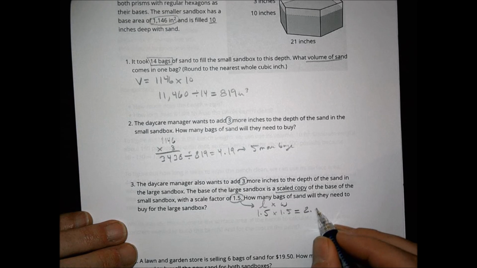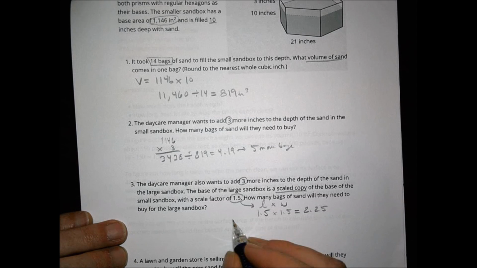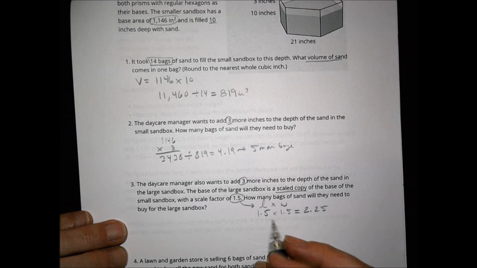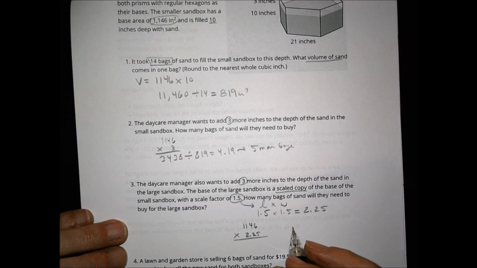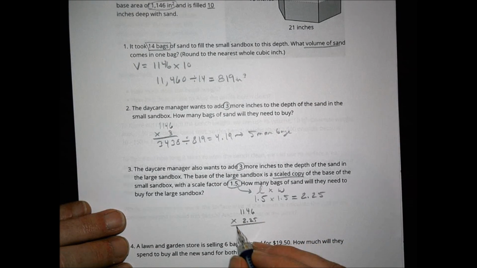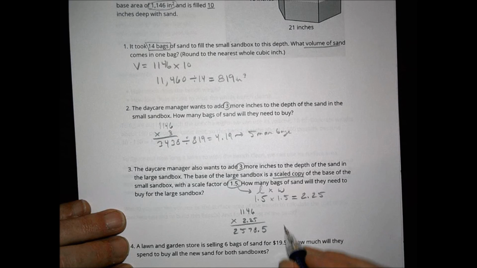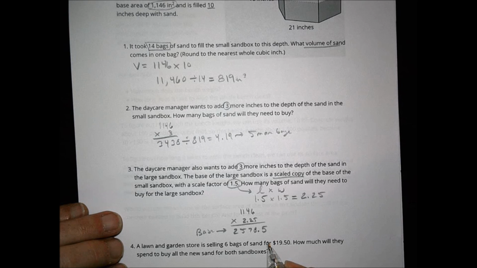which is 2.25. Okay, so now let's take the area of our base, which is of our small one, 1146, and let's multiply by that scale factor, which is actually 2.25. When you multiply this out, you end up with 2578.5. So that's the base of the large one.